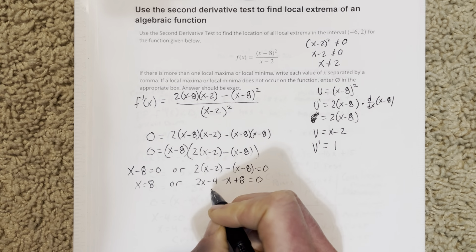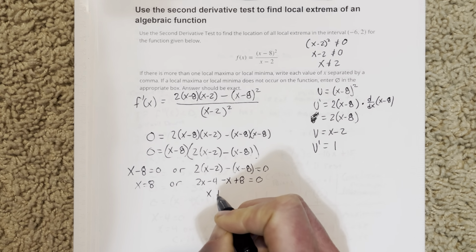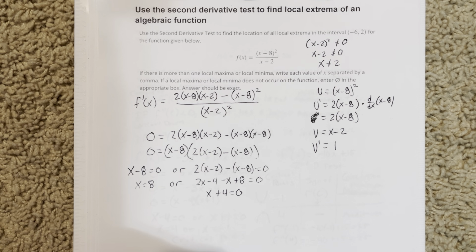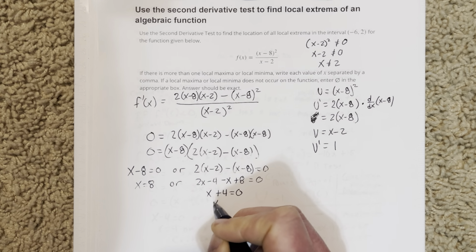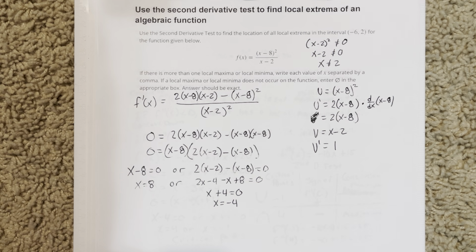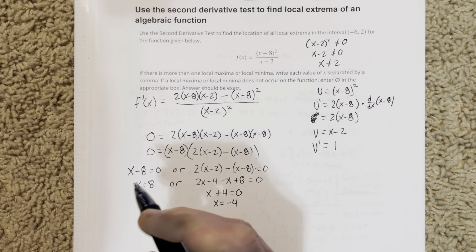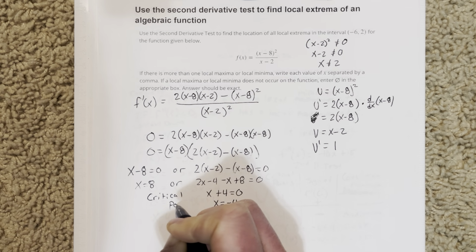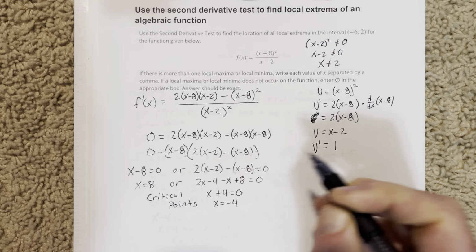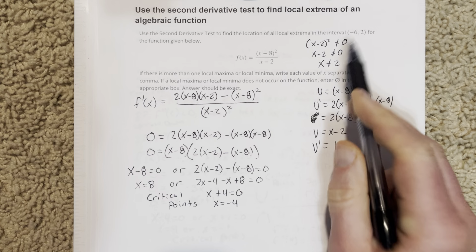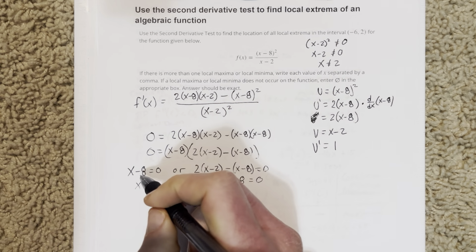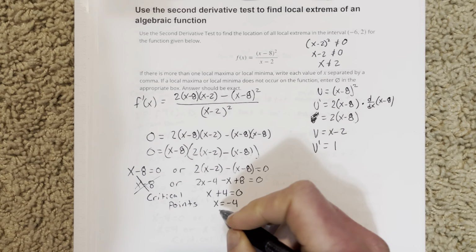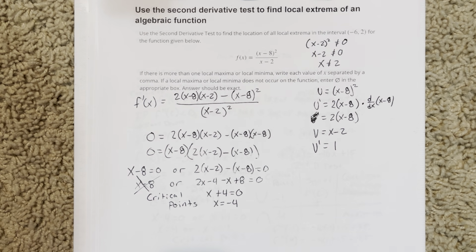This will end up being x + 4 equals 0. Subtract that 4, we get x is equal to -4. Now we have two critical points here. But 8 is not in this domain; -4 is. So we're going to ignore the 8 because it's not in the domain. We're just going to focus on x equal -4 for the rest of this problem.